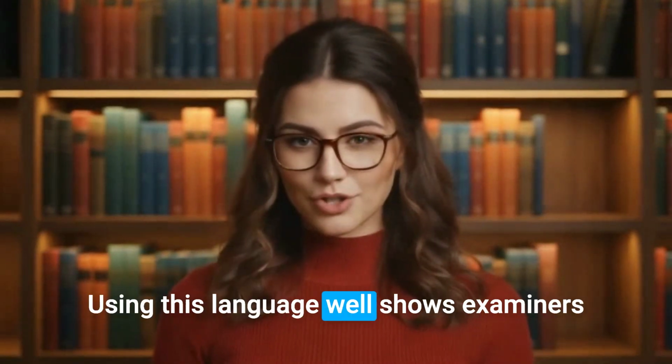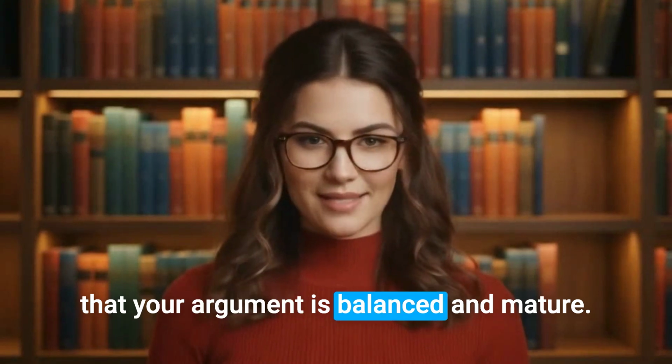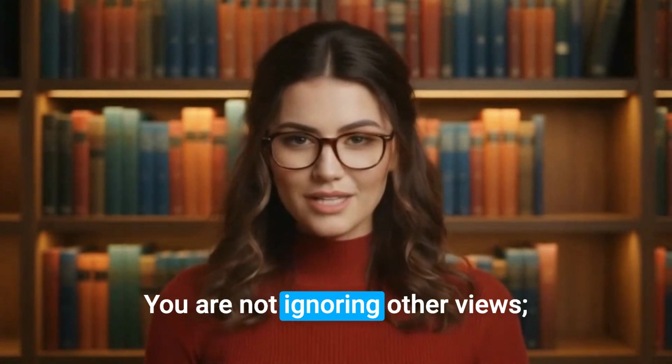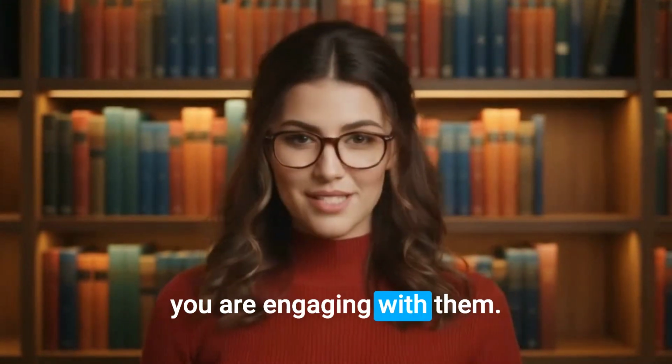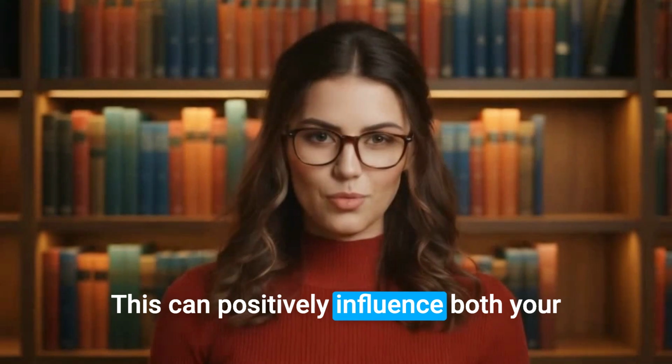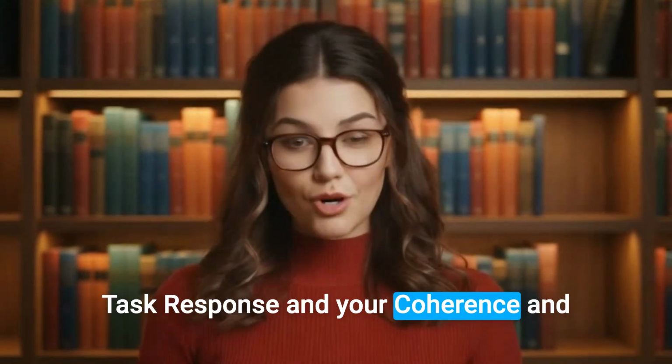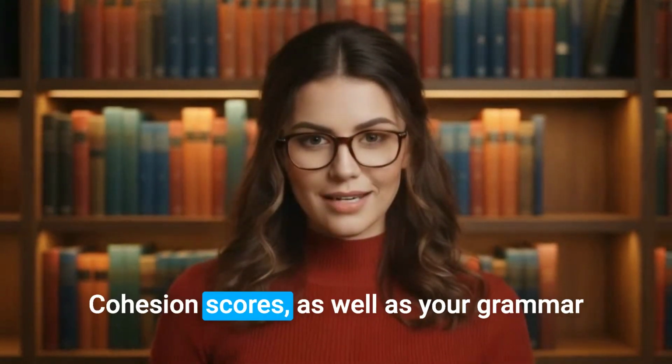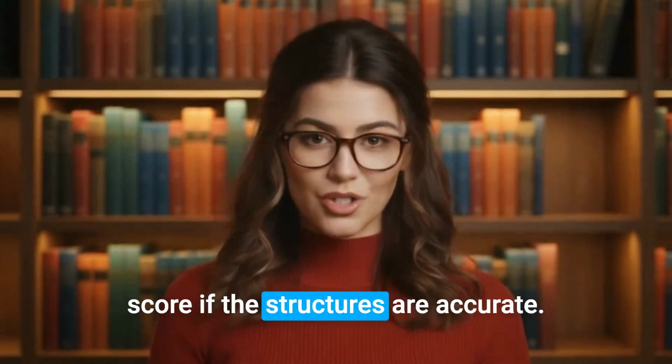Using this language well shows examiners that your argument is balanced and mature. You are not ignoring other views, you are engaging with them. This can positively influence both your task response and your coherence and cohesion scores, as well as your grammar score if the structures are accurate.